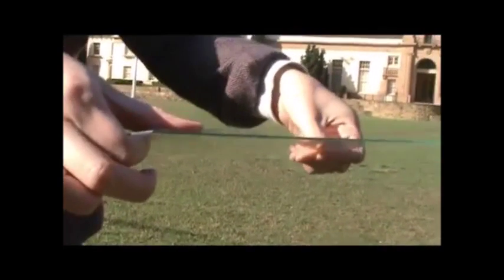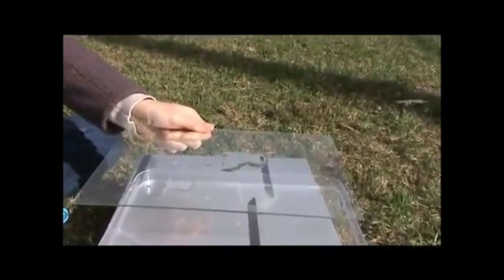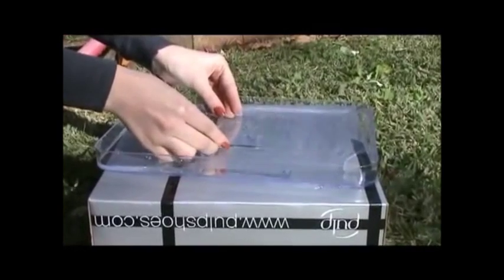As we can see, glass is not flexible. And as we already know, it's transparent. Glass will not absorb water. Nor will it float on water. Glass is relatively strong, however.